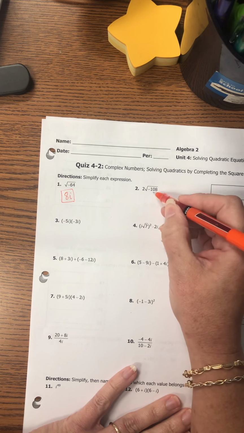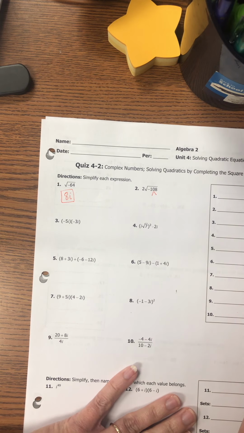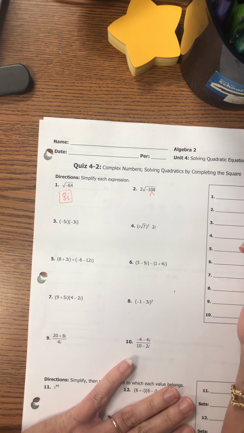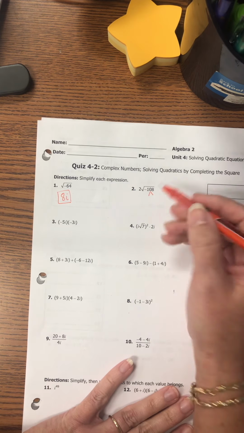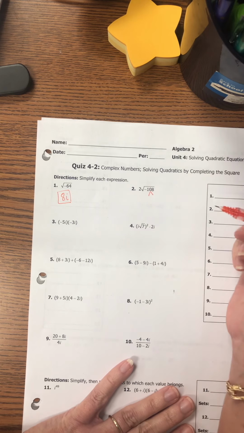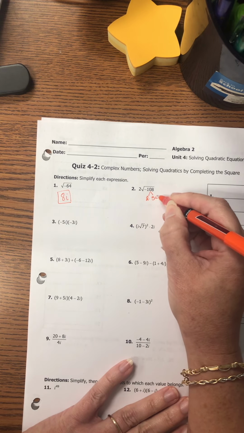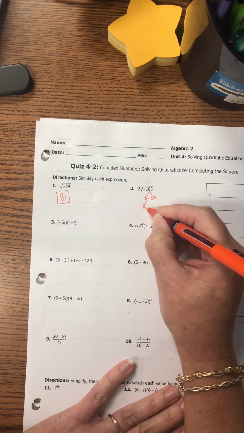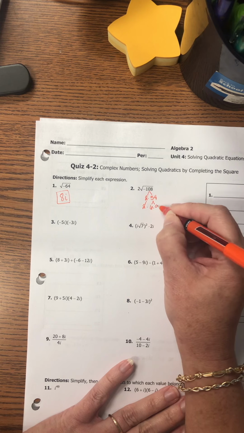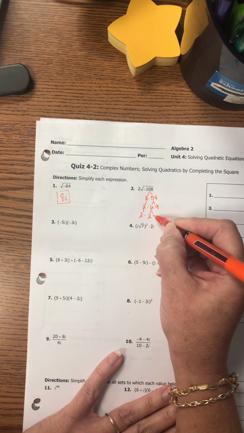On number 2, we need to simplify 108. 108 is not a perfect square. So what we're going to have to do is figure out what we can do to simplify it. Remember, you can list factors or you can do the factor tree. If you list factors, you just have to come up with two numbers you can multiply together to get 108. And then you keep breaking it down until you have an entire list of prime numbers. And that doesn't take very long.